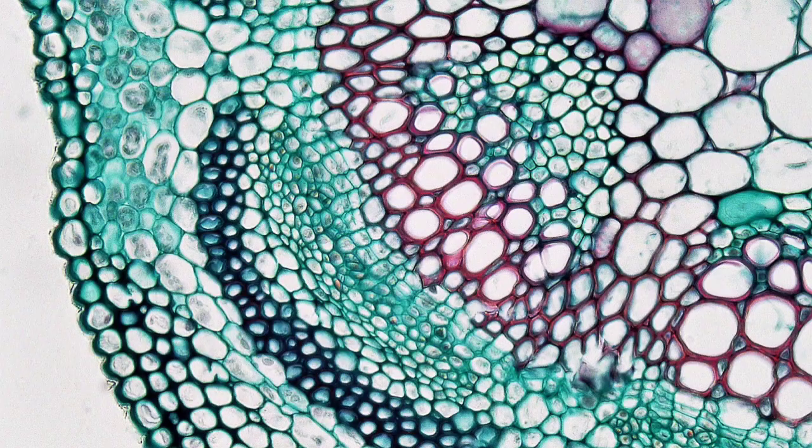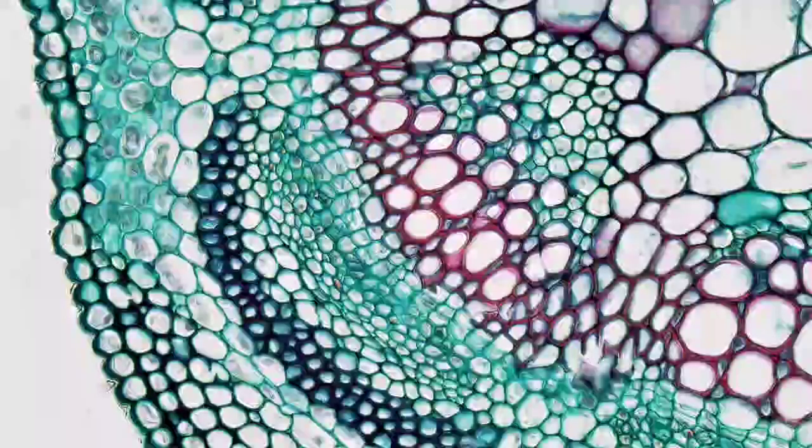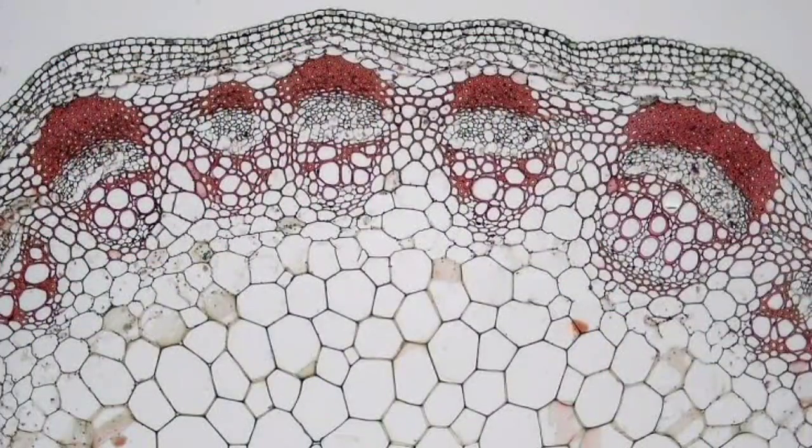Xylem. Xylem can be discovered near the pith or inner part of the vascular bundles. Phloem is located on the outside of the vascular bundle close to the pericycle. Cambium. A vascular bundle's cambium is a thin band of primary meristematic cells that lies between the phloem and the xylem. It is called fascicular cambium or intrafascicular cambium.